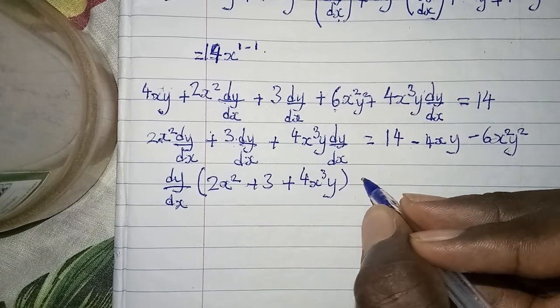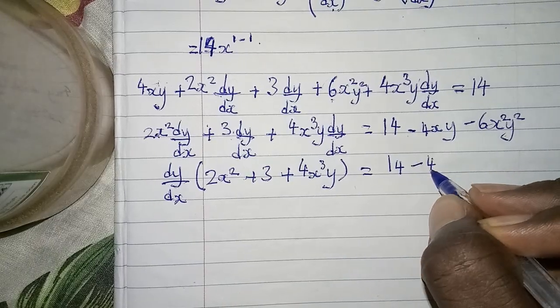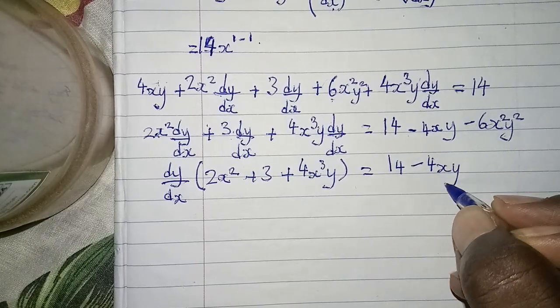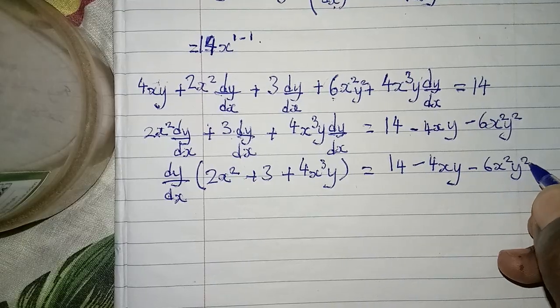Yeah, finished. Equal to 14 minus 4xy minus 6x squared y squared.